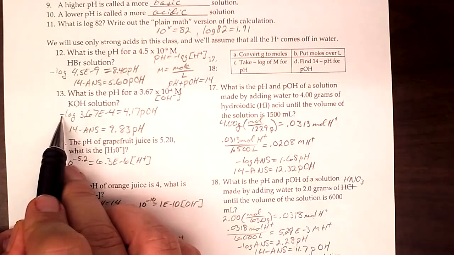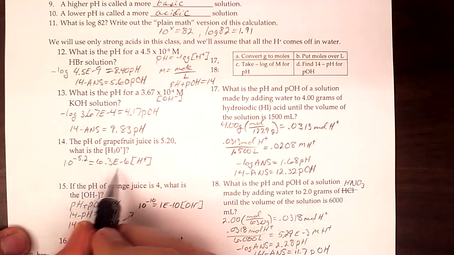So we're going to do 10 to the negative 5.2. That will give us the molarity of the H plus or H3O plus. This is the same thing. Remember, we were kind of cheating. It doesn't matter though. Everybody does it. Try it on your calculator and see if you can get it to generate this value.